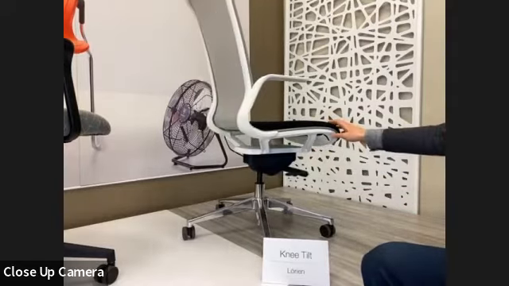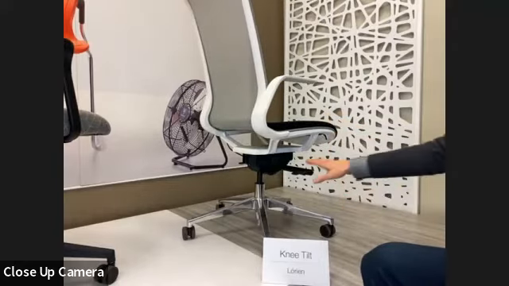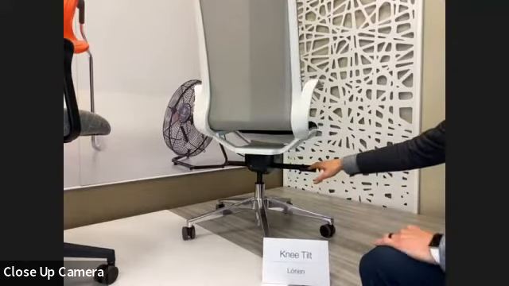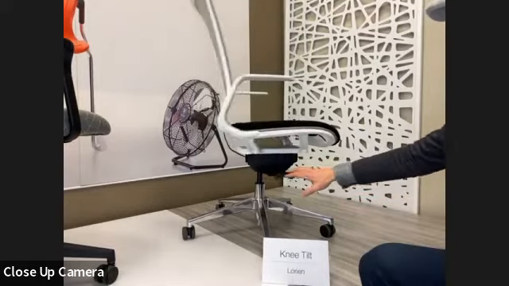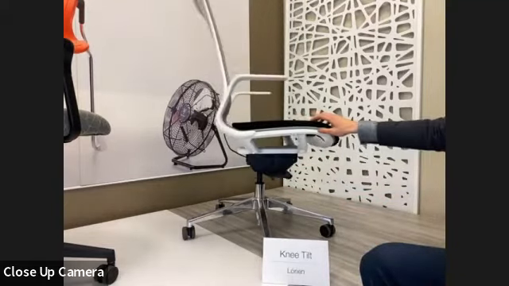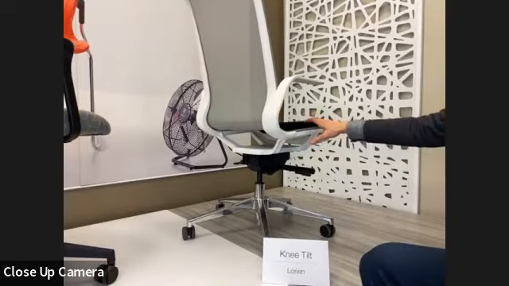Now you're going to see that aesthetically it's still pretty clean. It's pretty simple, but you still have more paddles here now than you did before, if you can kind of see that underneath this chair. Now this is a single piece shell. It's a full mesh chair.